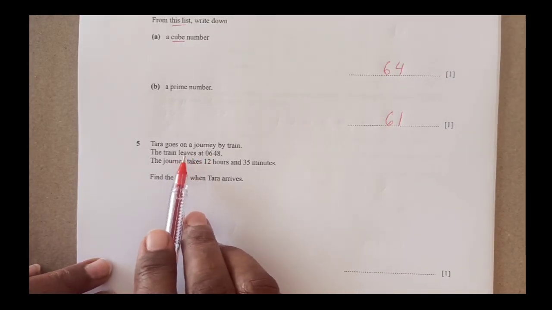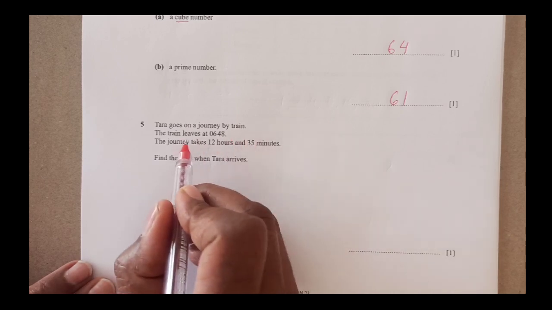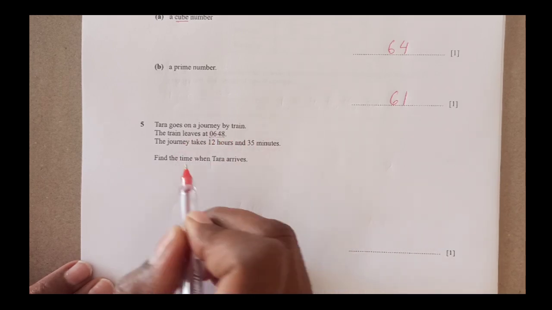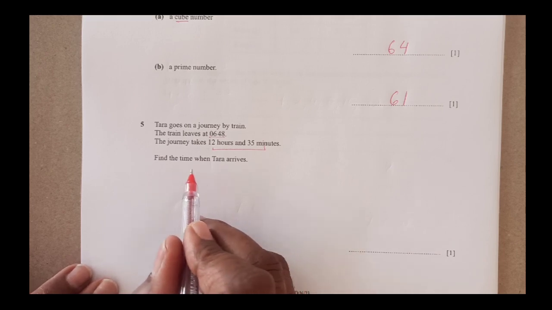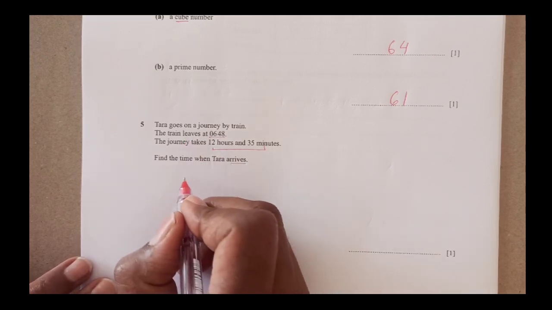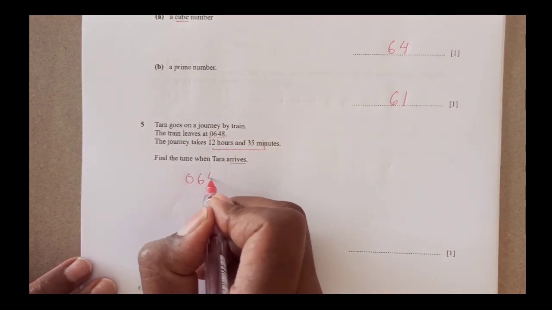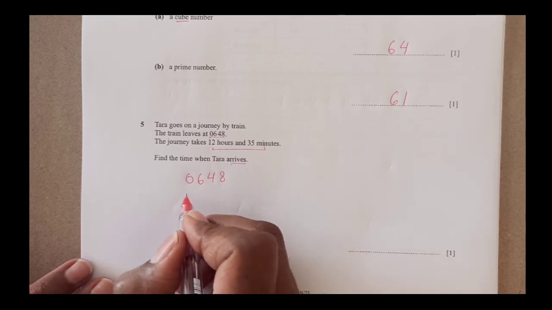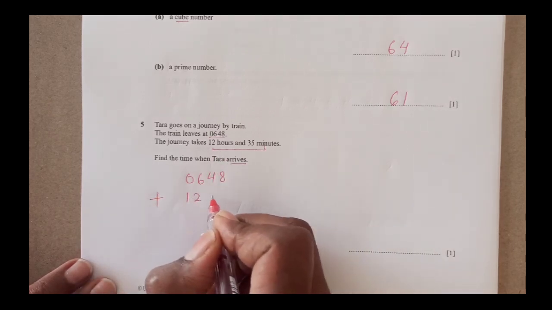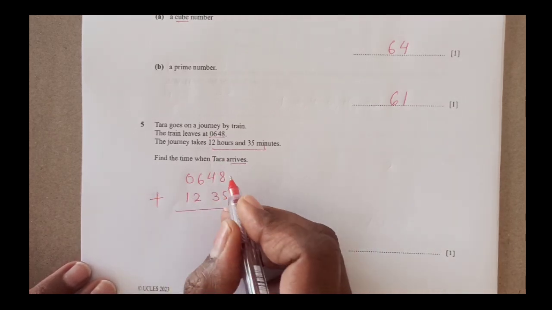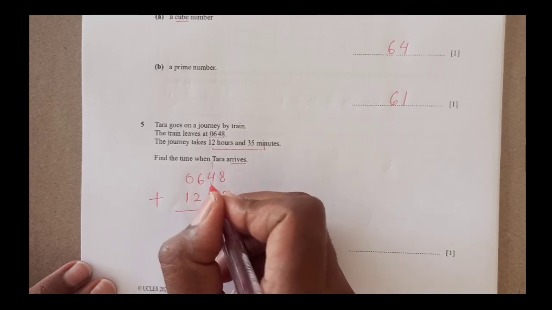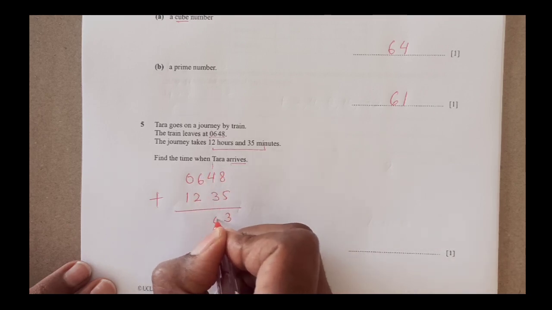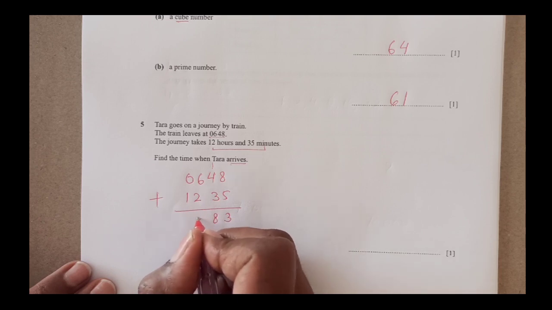Now after this we have number 5. Tara goes on a journey by train. The train leaves at 6:48. The journey takes 12 hours and 35 minutes. Find the time when Tara arrives. So she started at 6:48 and it takes 12 hours and 35 minutes. We can add that. This is 8 plus 5 is 13, 7 plus this is 8, this is 18.